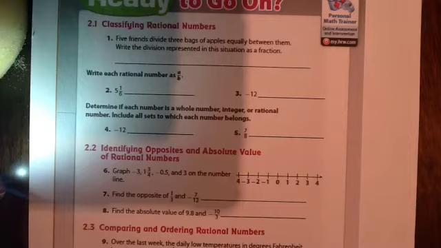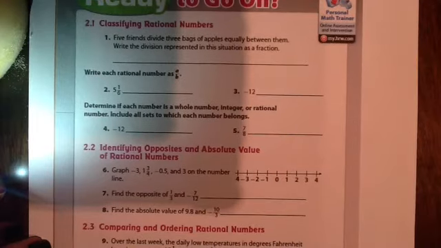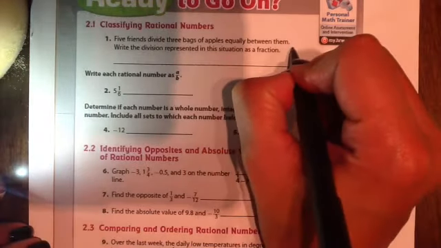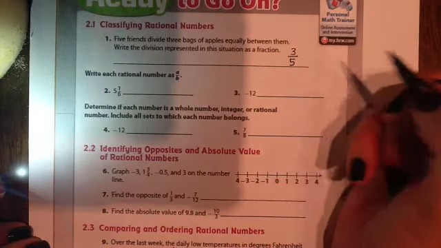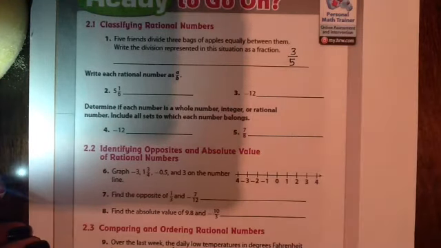It says 5 friends divide 3 bags of apples equally between them. Write the division represented in this situation as a fraction. So 3 bags of apples is being divided equally between 5 friends. So the 3 is being divided by the 5 friends. Okay, so if they want us to write the division represented in this situation as a fraction, you would just put exactly what I have there, 3/5.